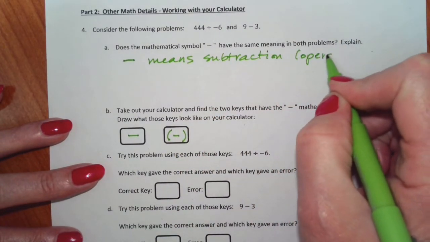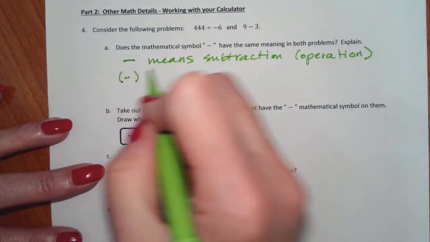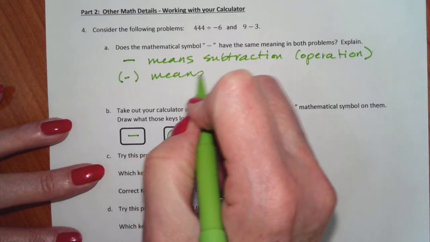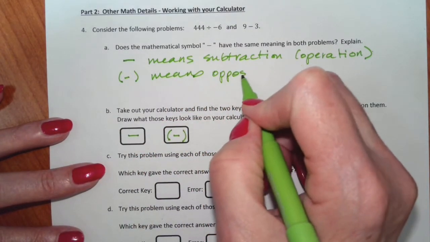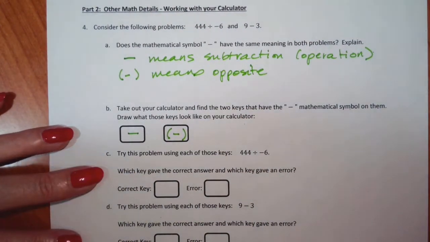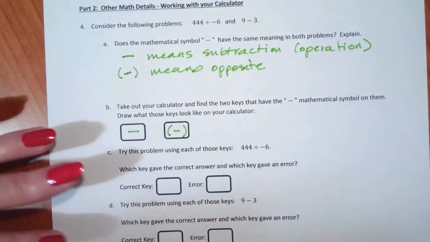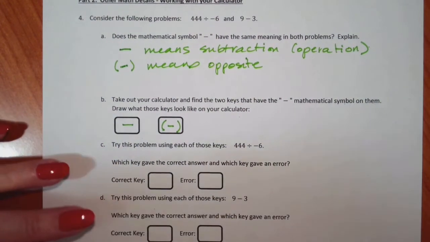It's an operation. And this means the opposite. Now, I hesitate to say negative because you can take the opposite of a negative number and make it positive.